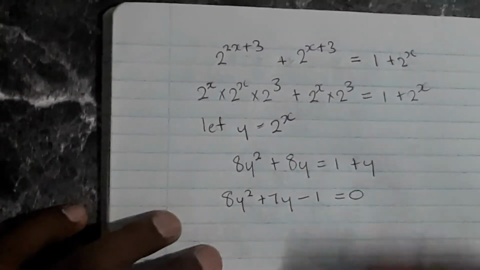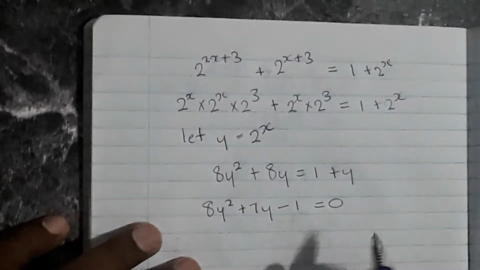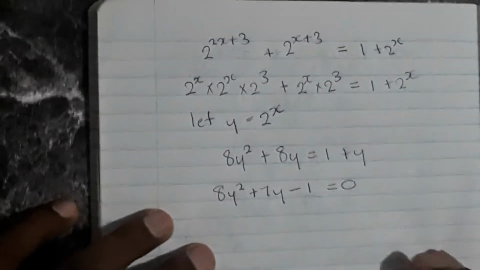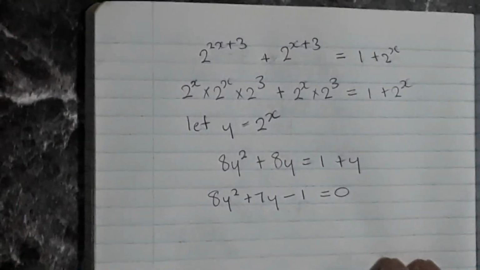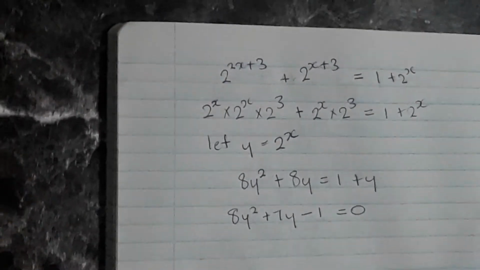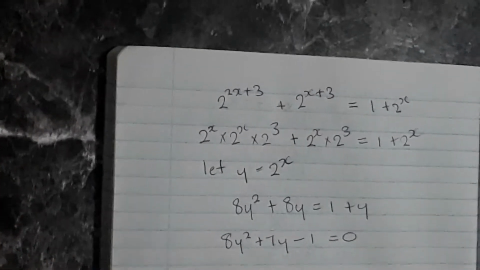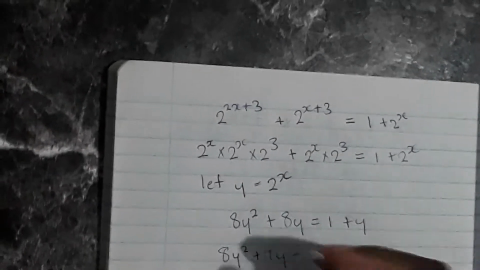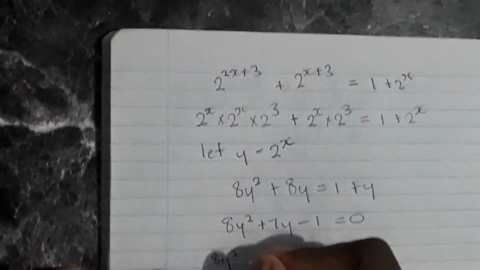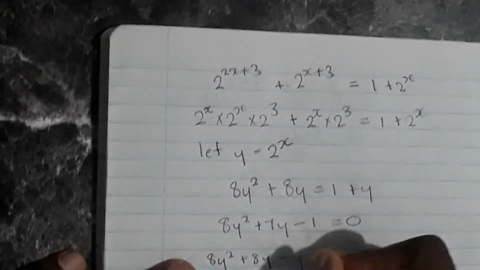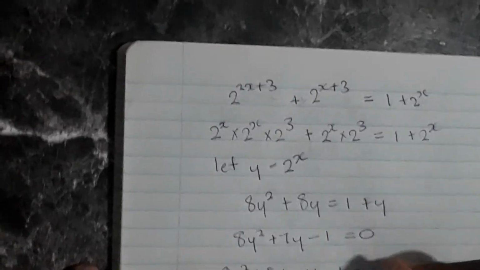To solve this for the factors, we need two numbers that multiply to get minus 8, and add to get 7. Right? Which is 8 and minus 1. So we can just rewrite this as 8y squared plus 8y minus y minus 1 equal to 0.